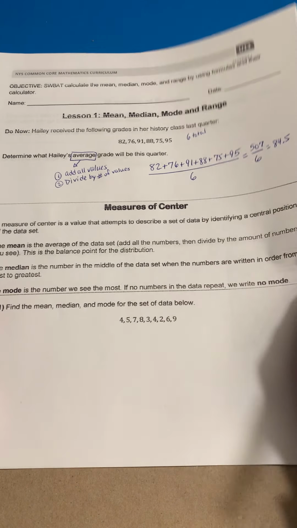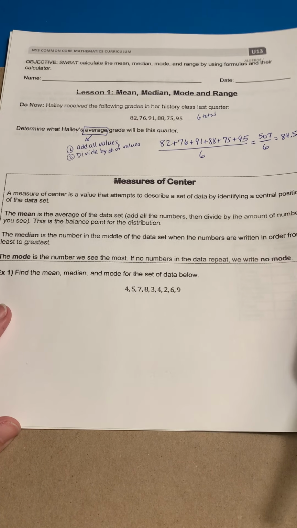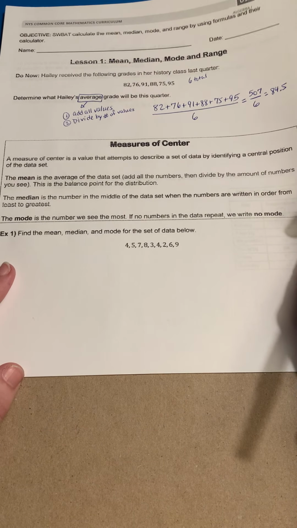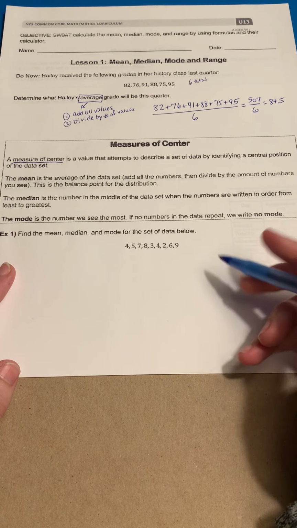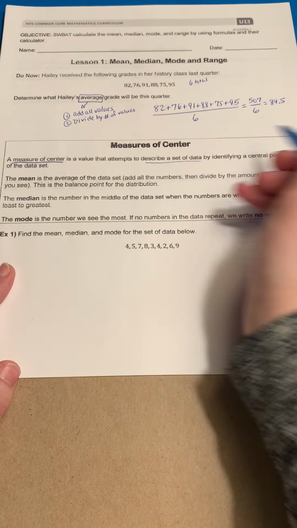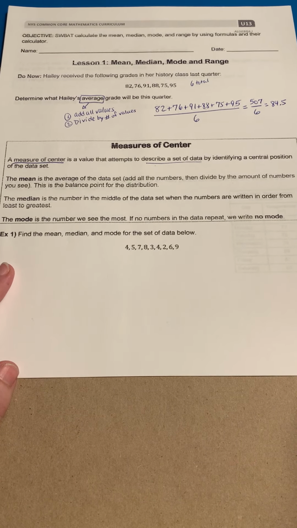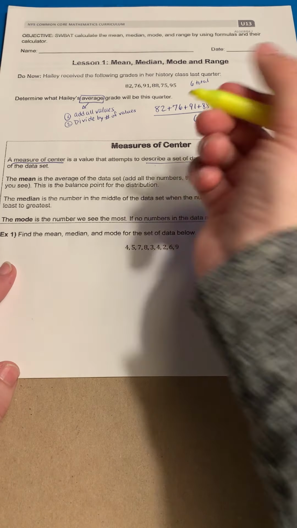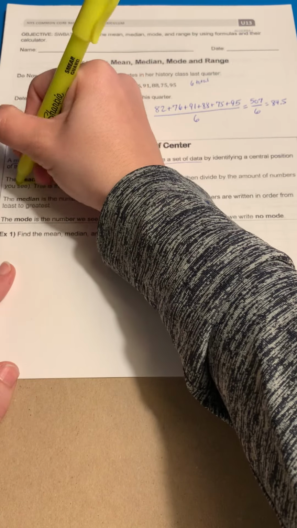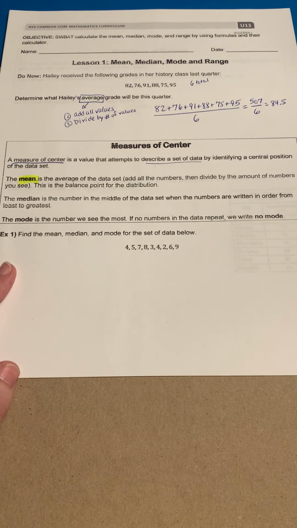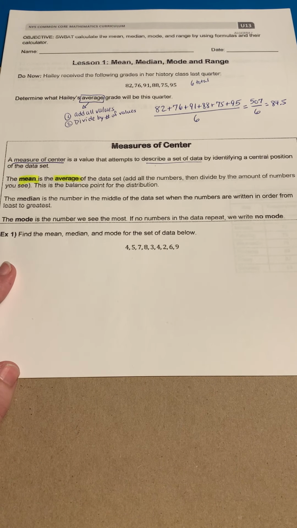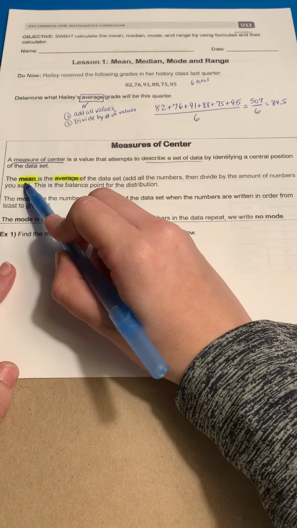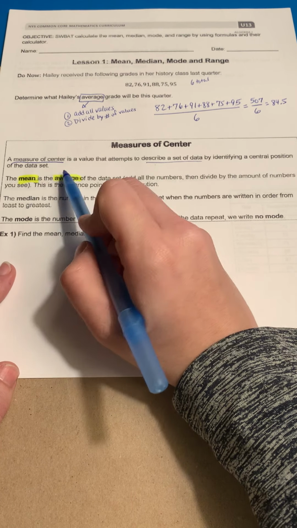Okay. So today, our first part of the notes is the measures of center. So a measure of center is a value that attempts to describe a set of data by identifying a central position of the data set. Okay, so our first term that we're going to work with is called the mean. Now the mean is another word for the average. It means the same exact thing. Okay, but anytime you see average, you know it means the mean. Anytime you see mean, you know it means average.